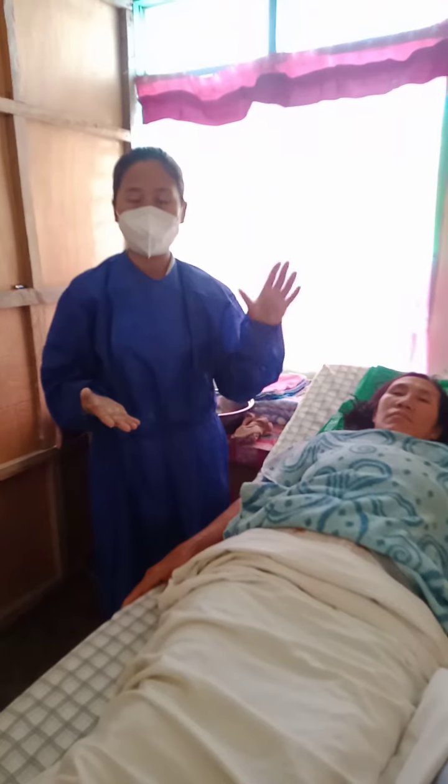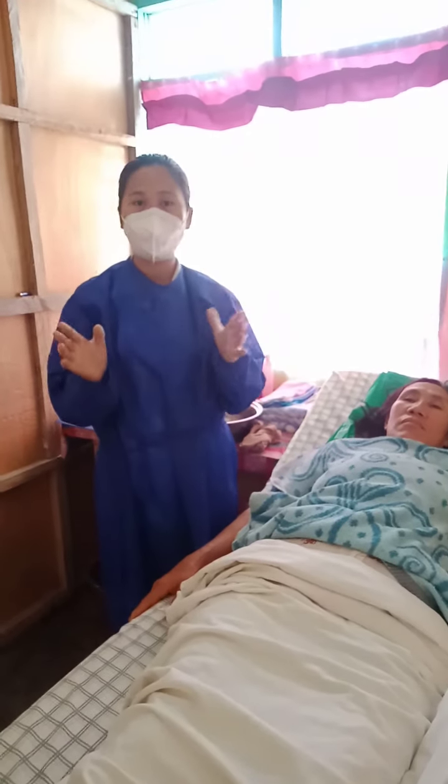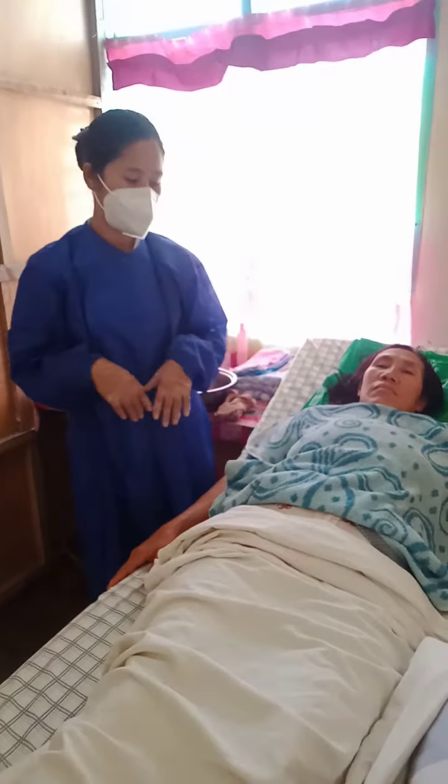So after cleaning the chest, I will lower down the blanket to the perineal area in order to clean the abdomen of the patient. And again, always pay attention to the skin folds.